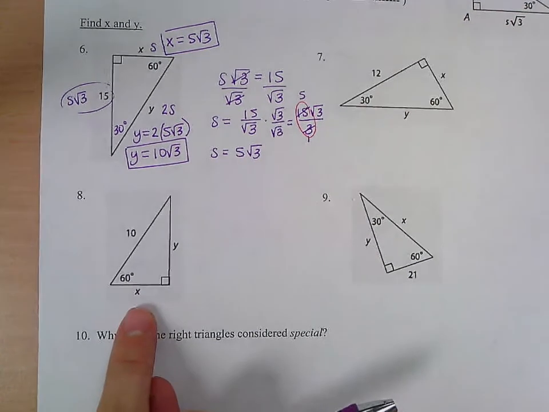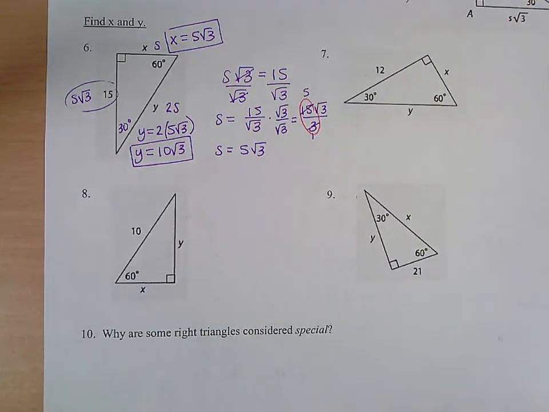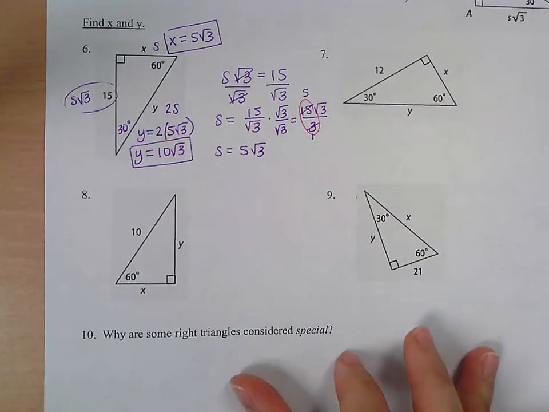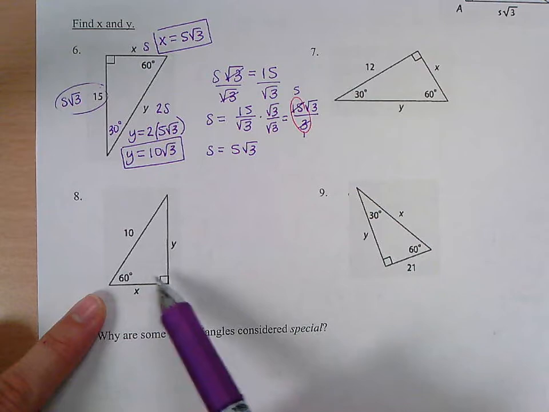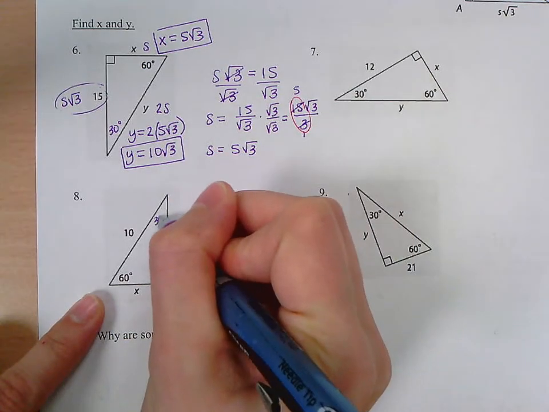at number 8. We'll do one more and then I'll pass out your practice for this. And I just want you, like I said, you need to attempt the practice. We have tomorrow to practice as well, but you do have an assignment tonight. So with 8, I'm going to label what I have. Here's my 60 degree, 90, meaning this angle up here is my 30.